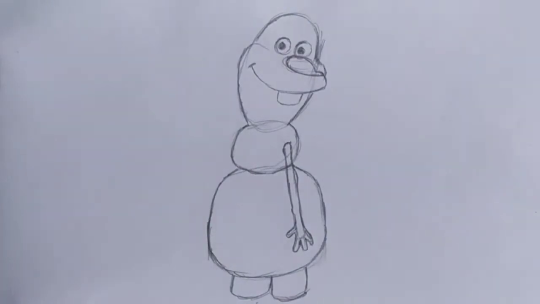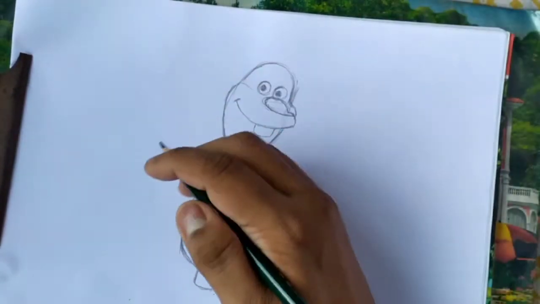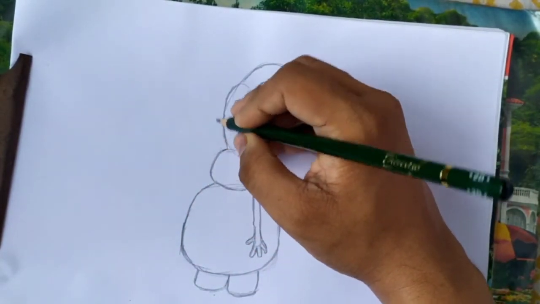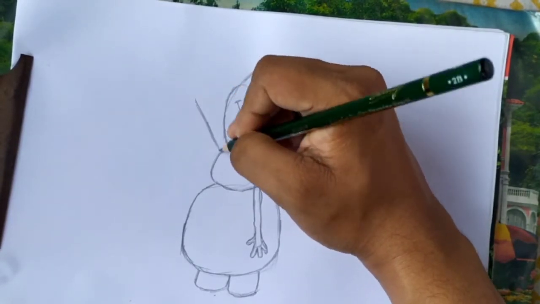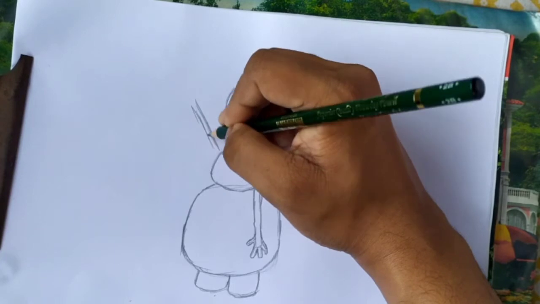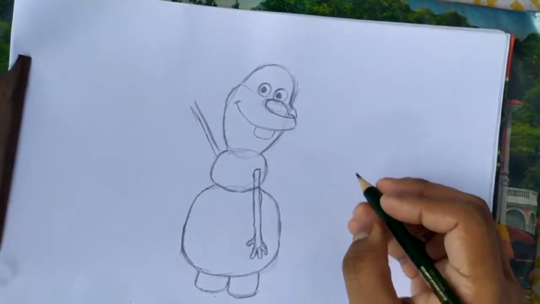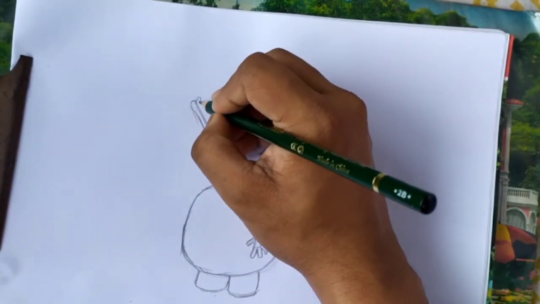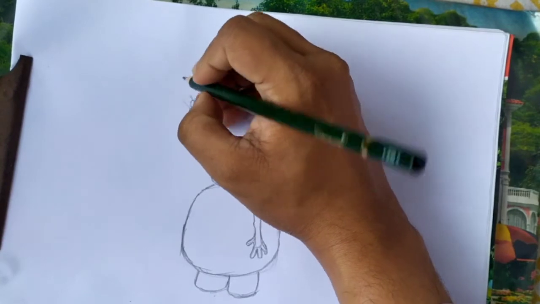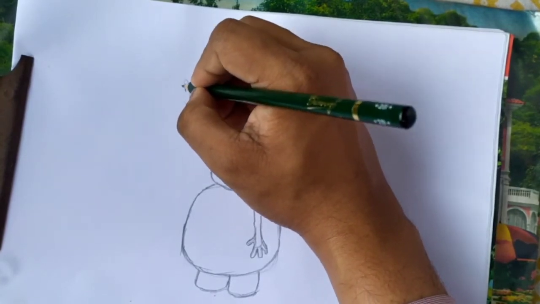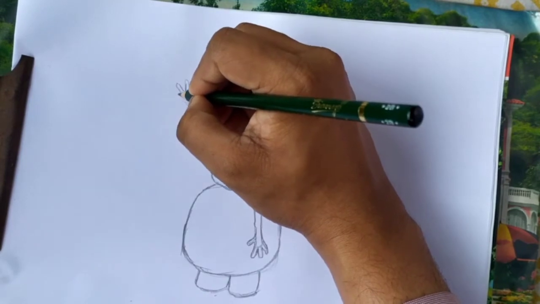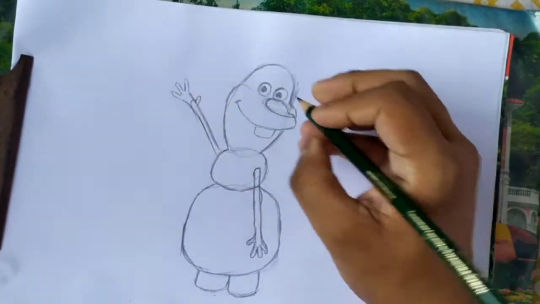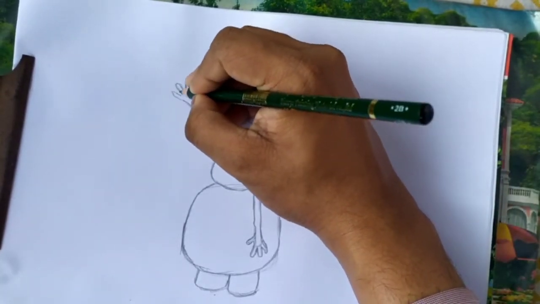So the one hand is ready. Now from here you need to draw another hand and the straight line like this, and just a parallel one beside it. So Olaf is waving at you, you can see now. Like the same way I have drawn for this one, let's draw for this one also. 3 fingers here and another one beside this.